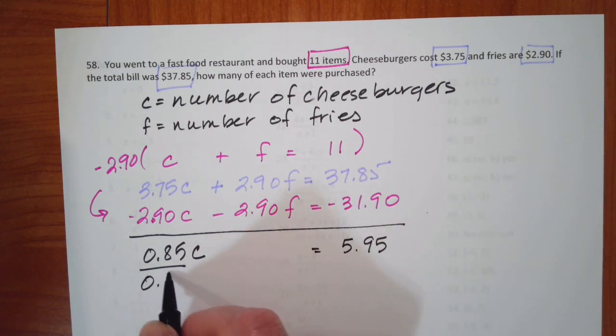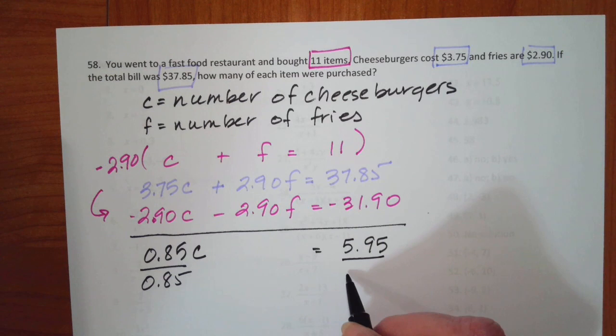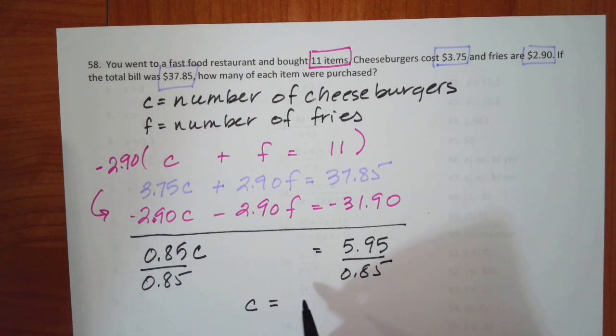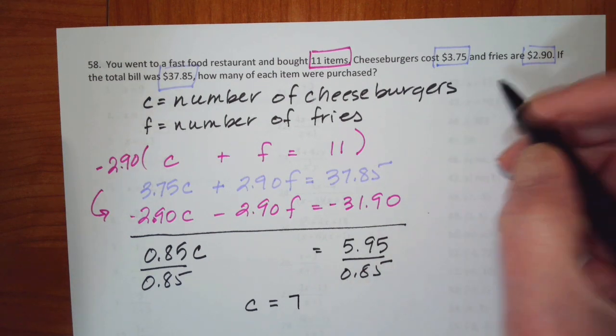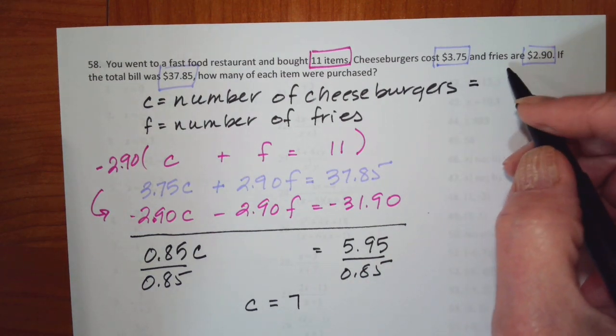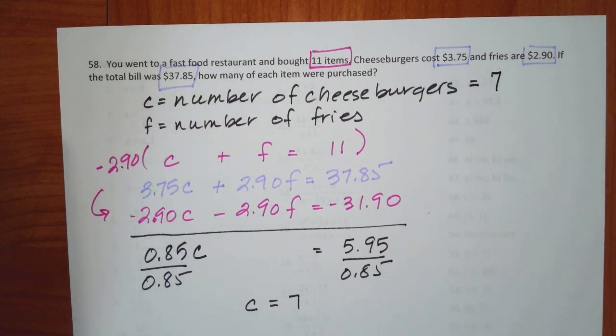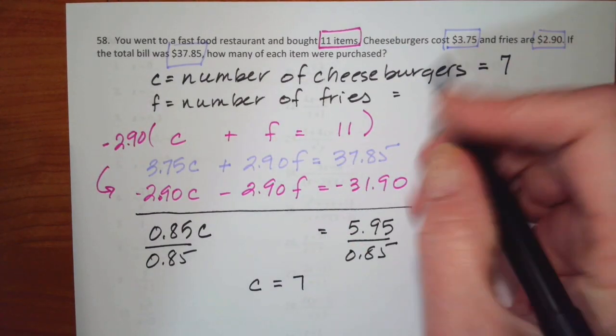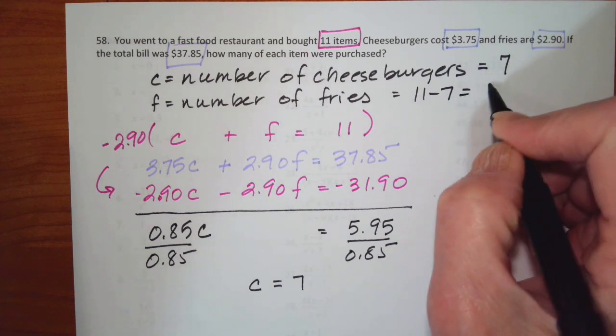And when I divide by 0.85, I get that C is 7. So there are 7 cheeseburgers. Again, you don't have to do this fancy. If it's a total of 11 items, this is 11 minus 7, which is 4.